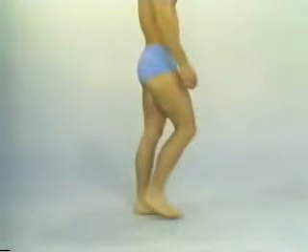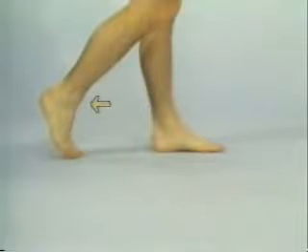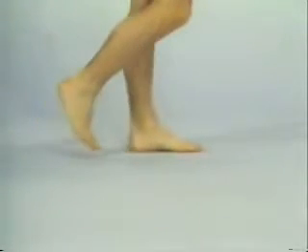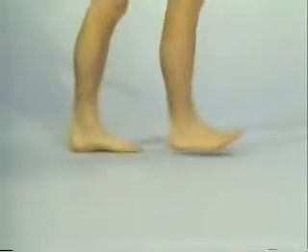This also results in knee flexion, which raises the leg, enabling the foot to clear the ground. The foot and ankle dorsiflexors also contract to give further clearance from the ground.